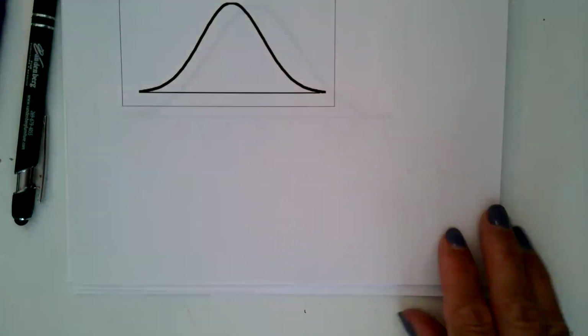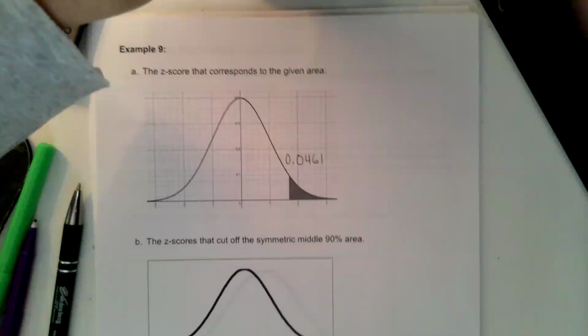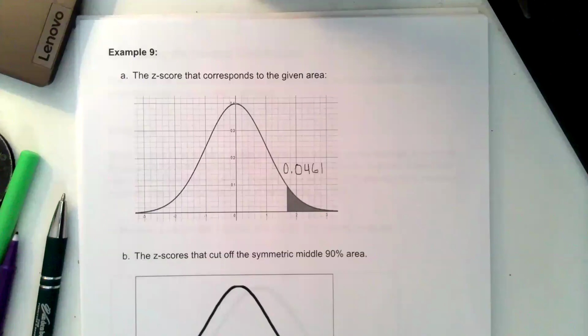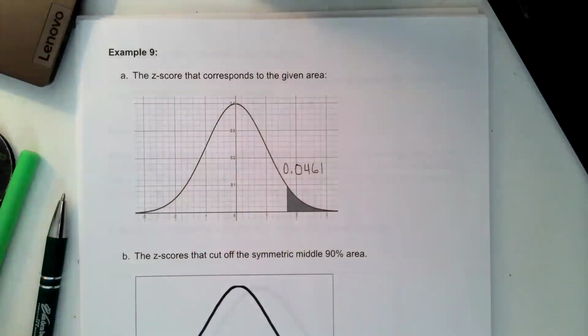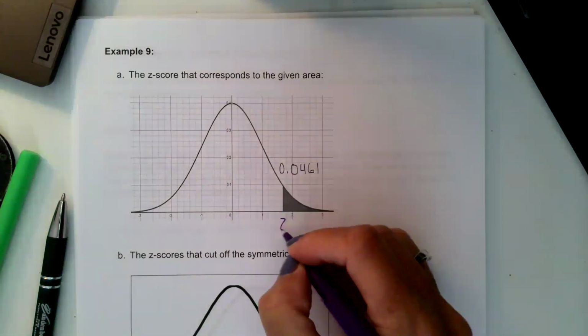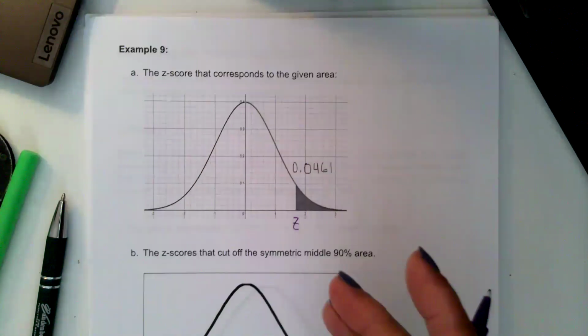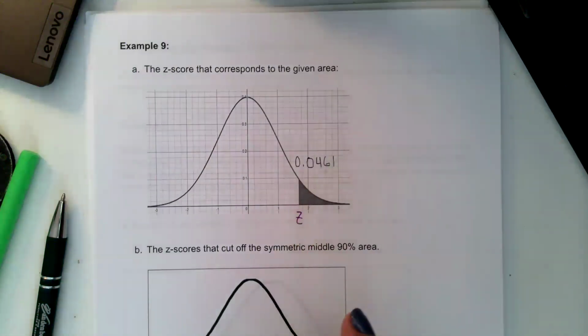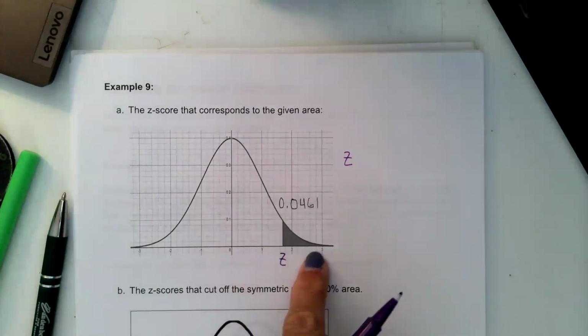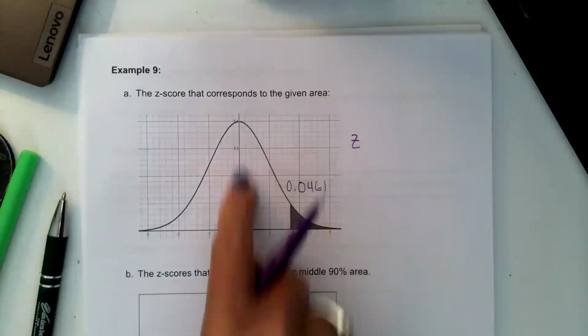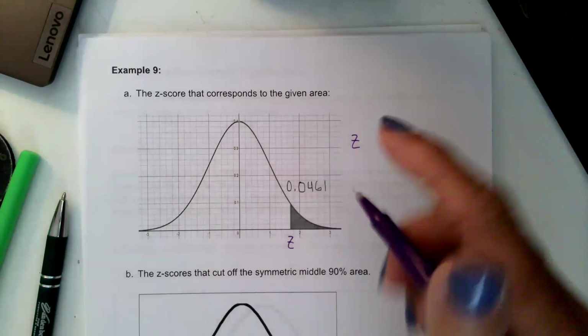Let's look at a couple more. So let's say I give you this picture here that says we have an area to the right of 0.0461. I want to find the z-score that goes with that. So there's a few things that we have to know to interpret. One is that z is positive because I'm on the right-hand side of 0. So it's a positive z.